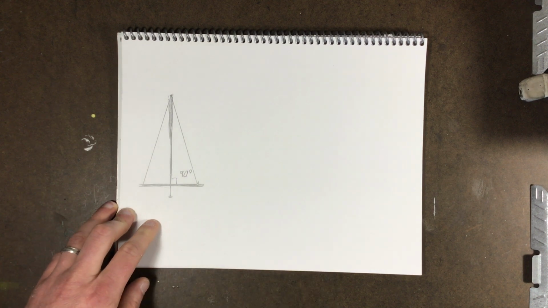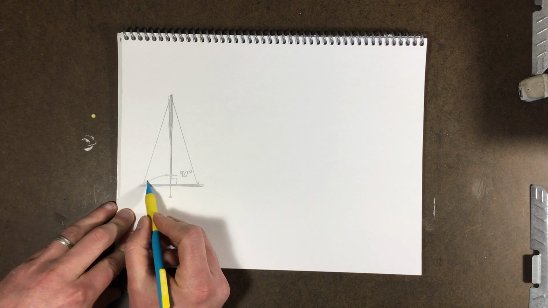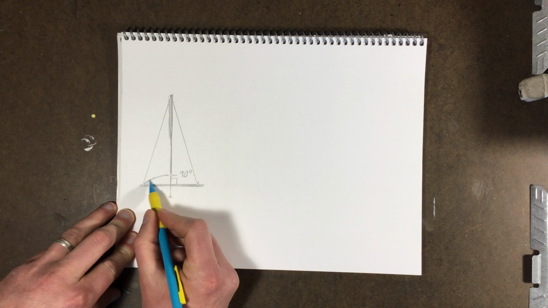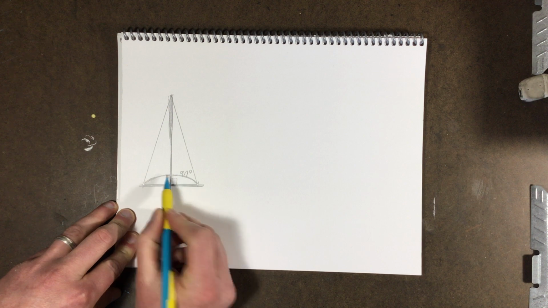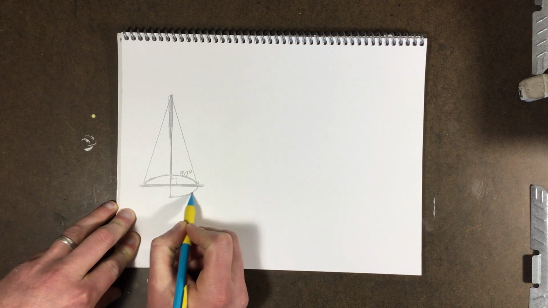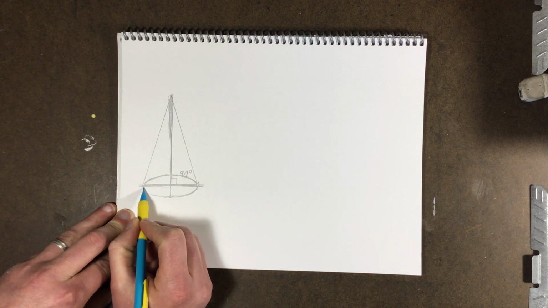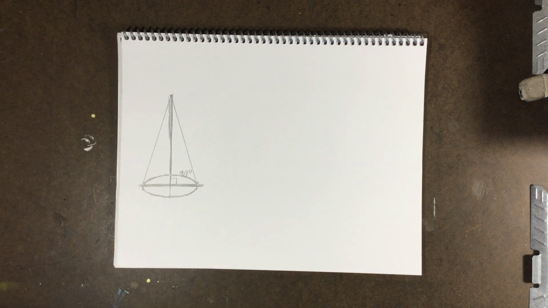So I mark both spots, and now my oval has to pass through that point, the point on the end, and remember it's an oval, so don't make it pointy here. It has to be round still as it passes through all four of those points. Okay? And then we have a cone.